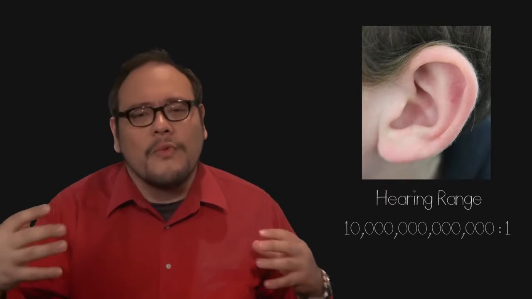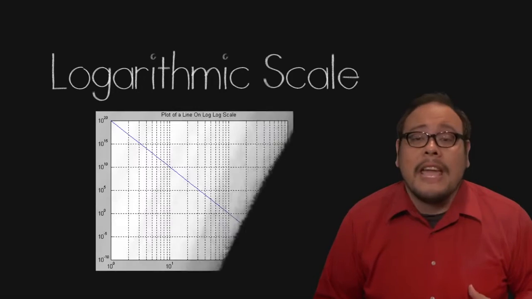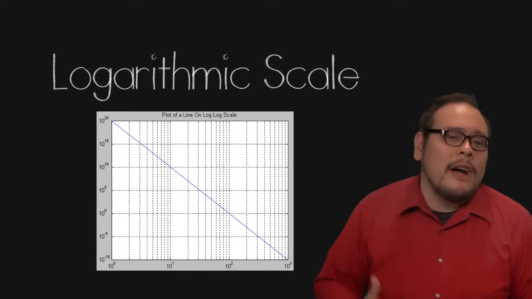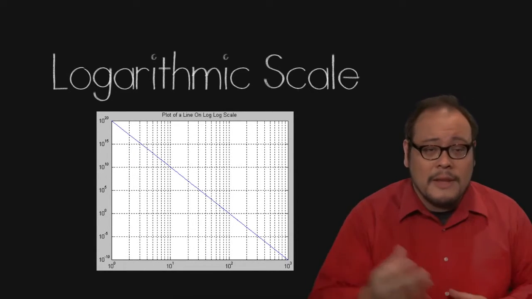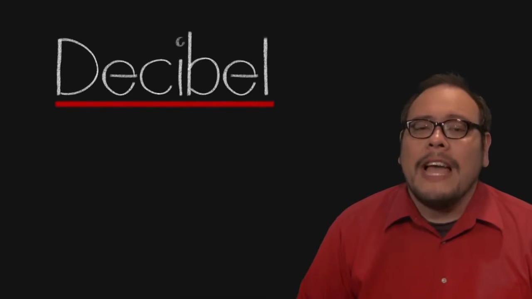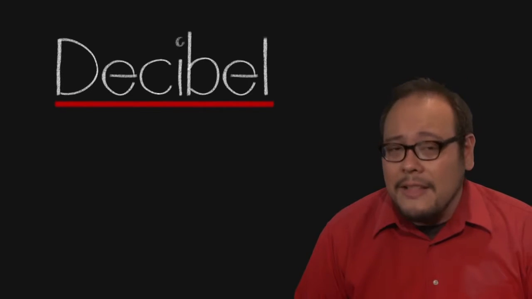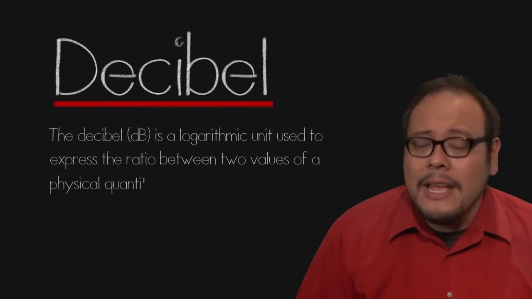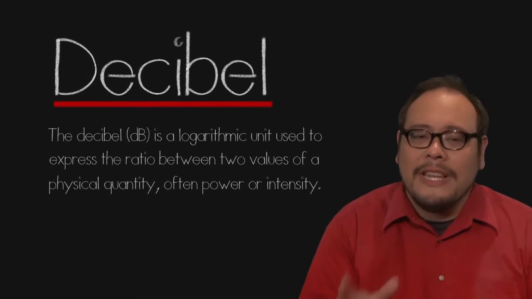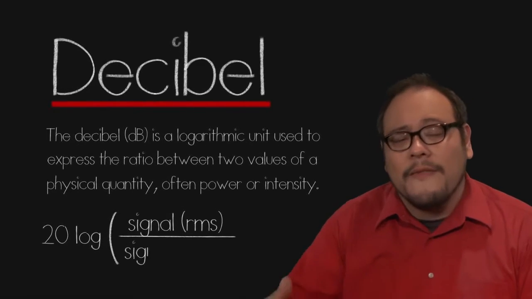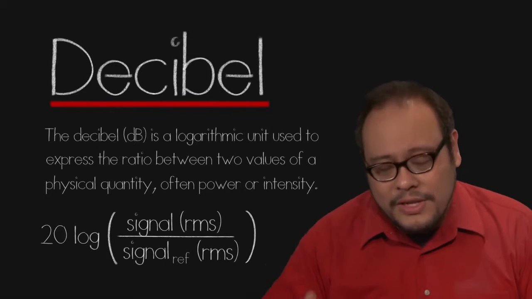With such an enormous range, we have to use a logarithmic scale in order to define loudness when working with audio. Fortunately, our ears respond to sound in a logarithmic fashion. The unit used to describe sound loudness is the decibel. Originally implemented by Bell Laboratories to describe signal loss in telephone lines, the decibel, which was formally introduced in 1928, describes the relationship between two different signals as 20 times log of the signal strength using root mean squared divided by a reference signal strength using root mean squared.